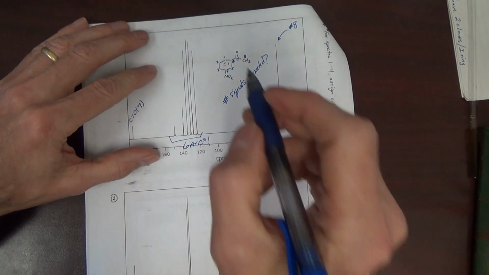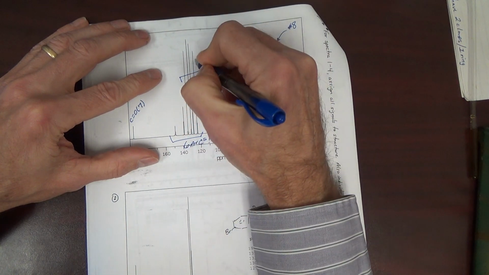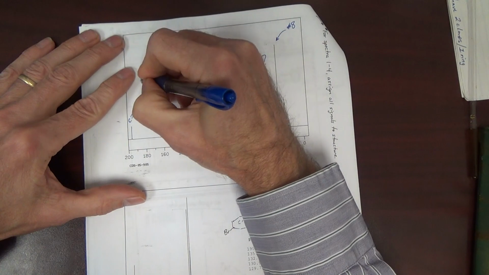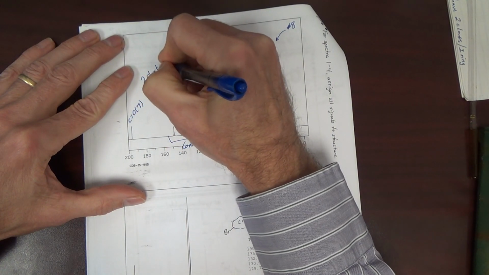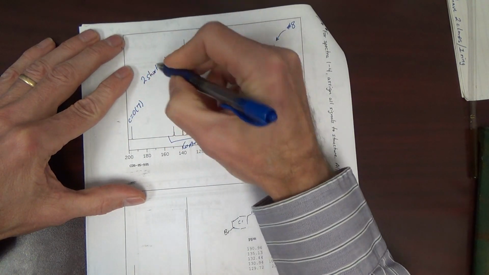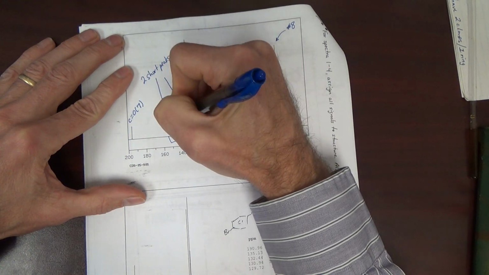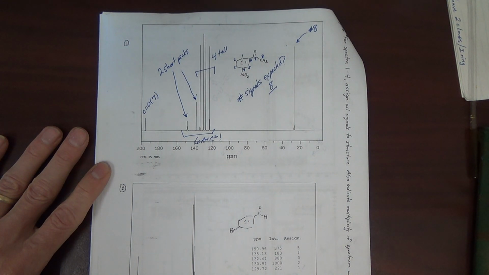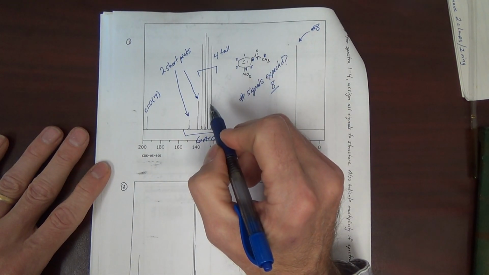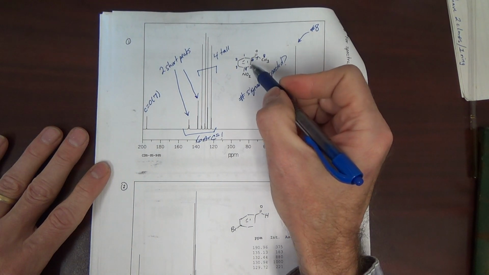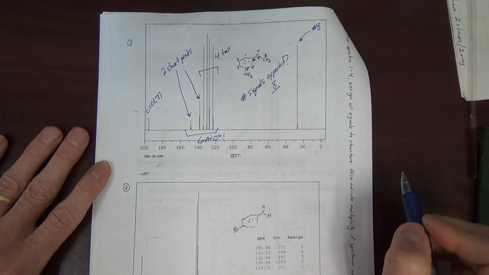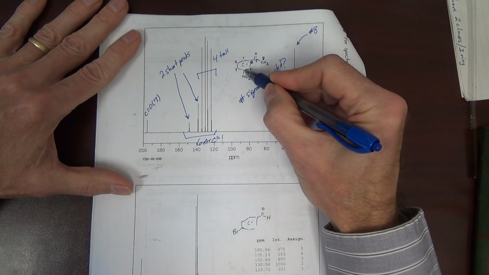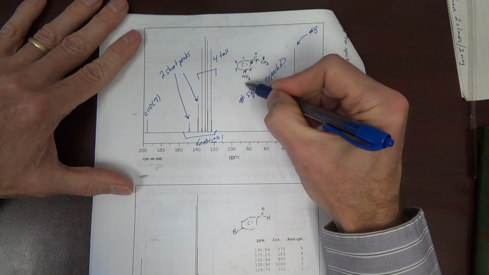But one thing I want to point out here is that these 4 here are taller, and we have 2 short peaks here and here. We can assign those, not individually, but which 2 would be short? Well, it's the carbons with no H, and that would be carbon 4. There's no H there because we have a substituent.